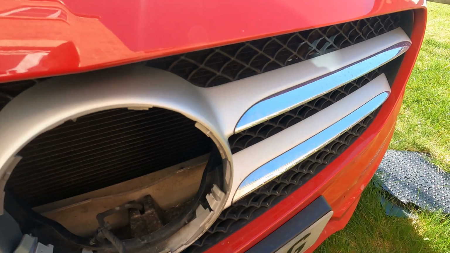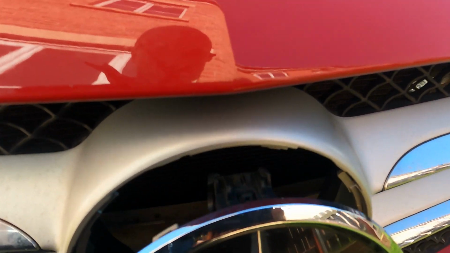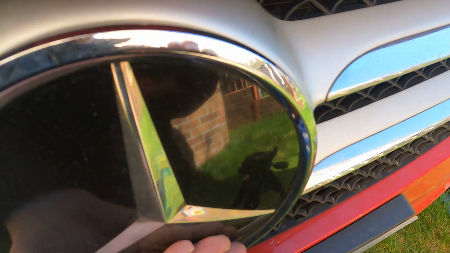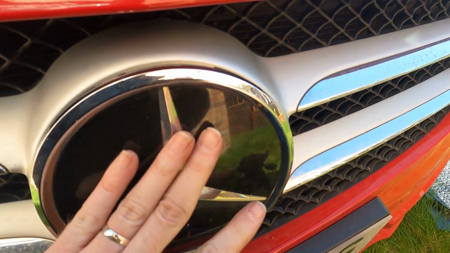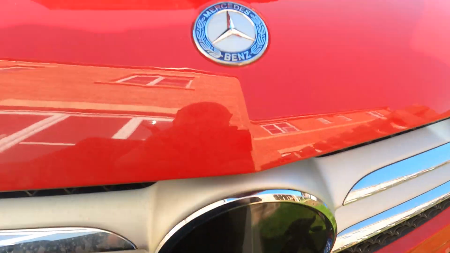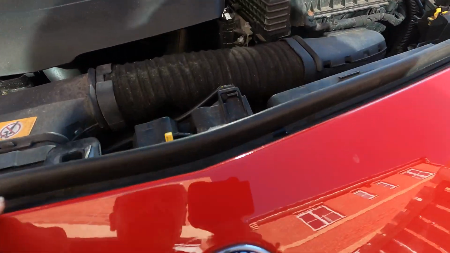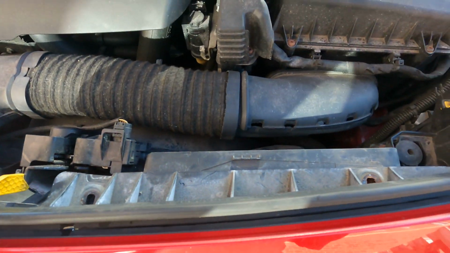What I'm going to do is for now put it back in. Now apparently you clip the top in first, and the other two should just push into place, like that. Okay, and then I'm going to reattach the bumper itself. Well, it's just this front clip.